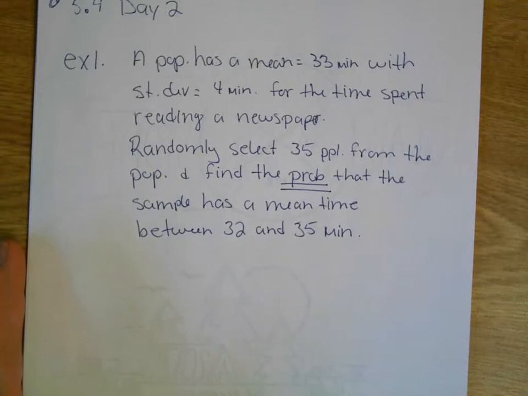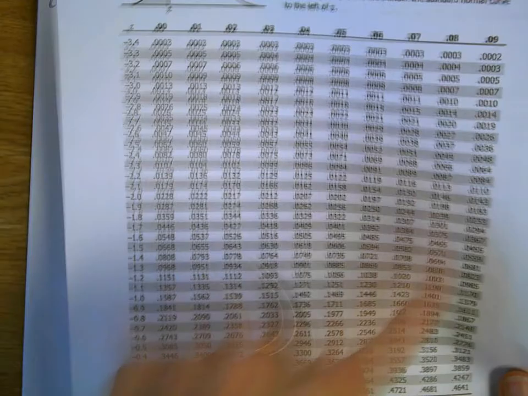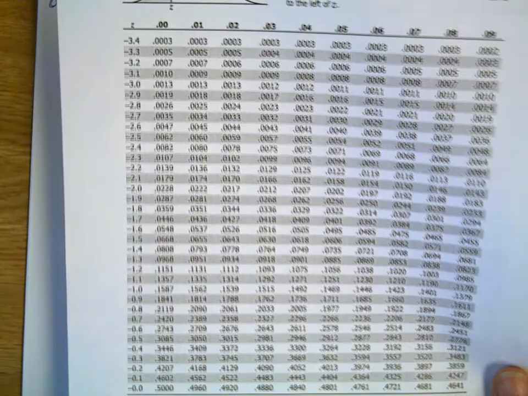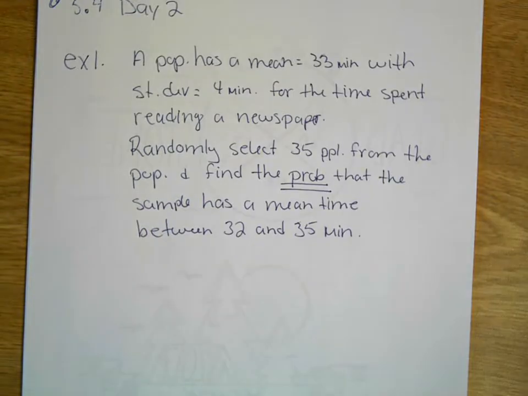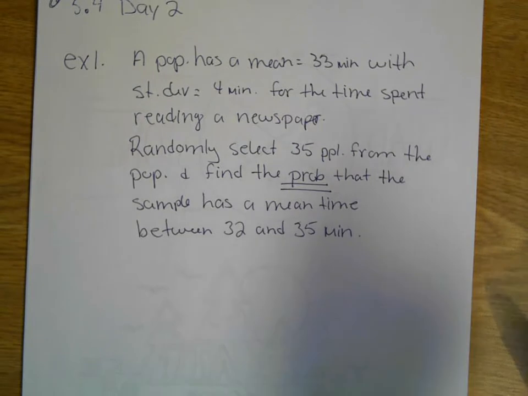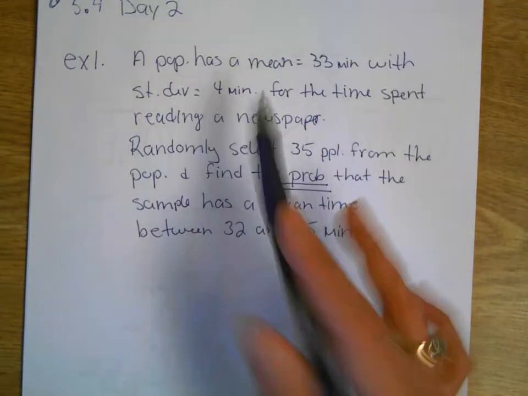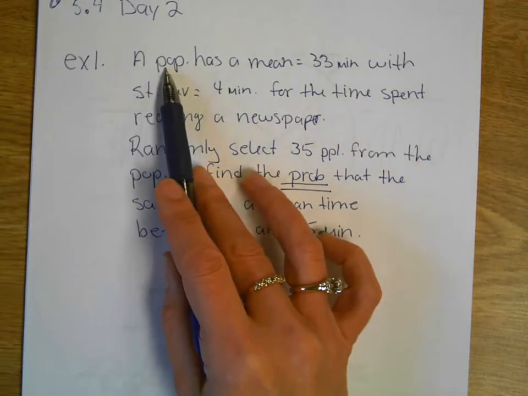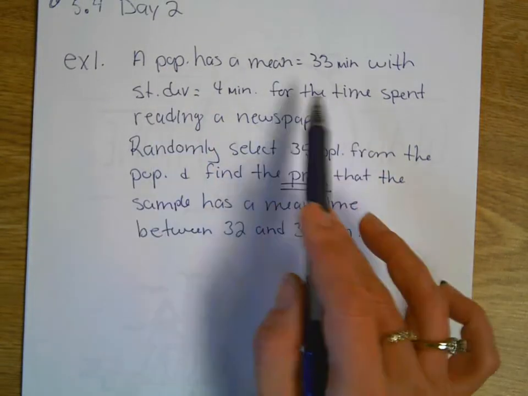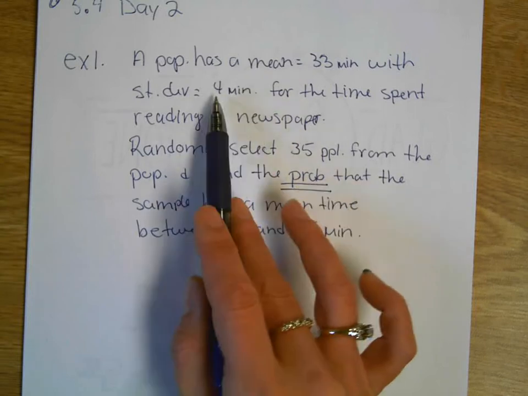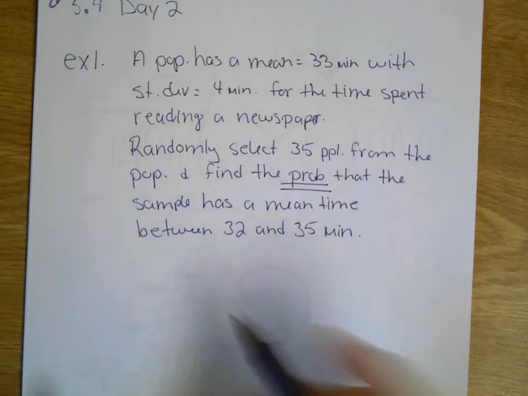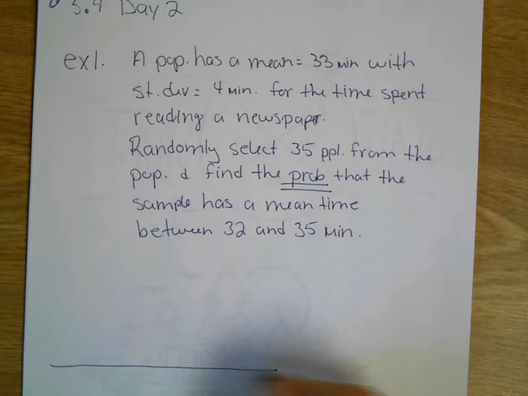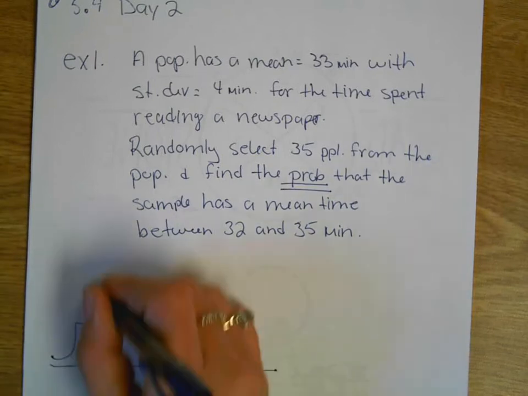Probability is the question, finding probabilities. And we know that this normal distribution table is full of probabilities because it's giving us the area. Remember, area is a probability. Up until this example, I always told you that a population was normally distributed. Did I say that about this population up here? No. So I don't know what shape population I'm drawing from. So the population could have some ugly distribution.